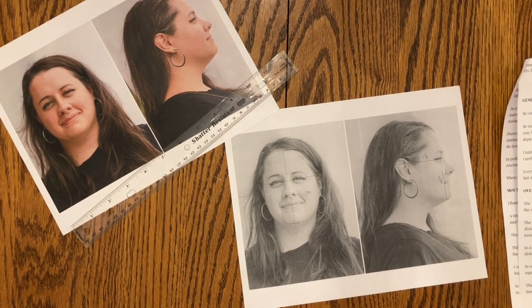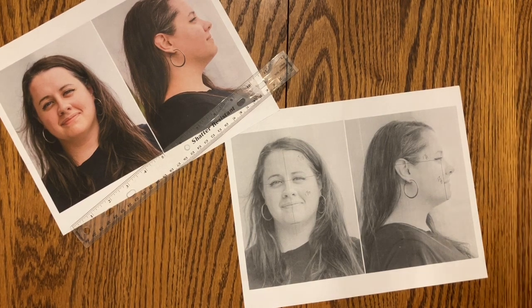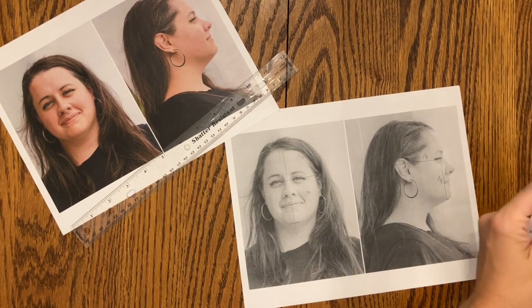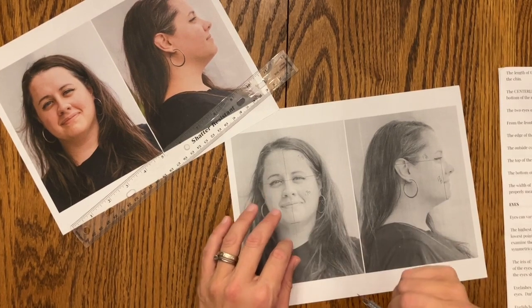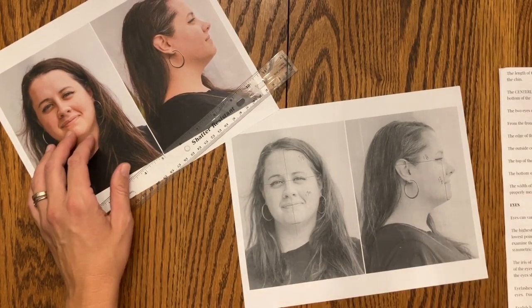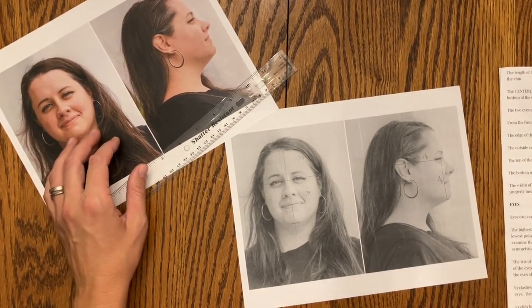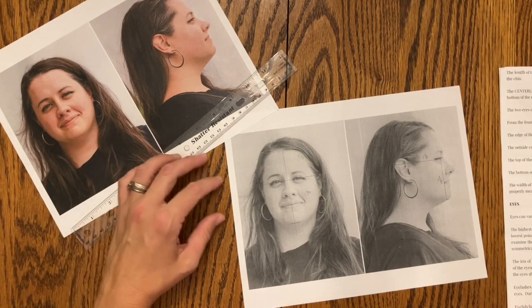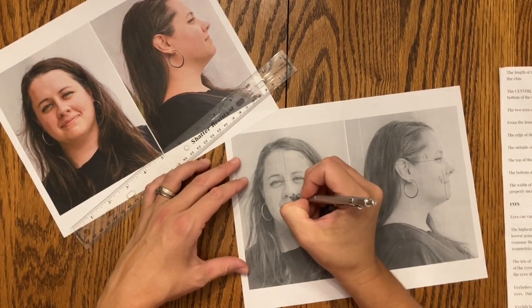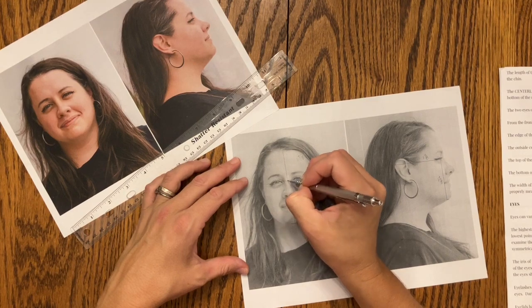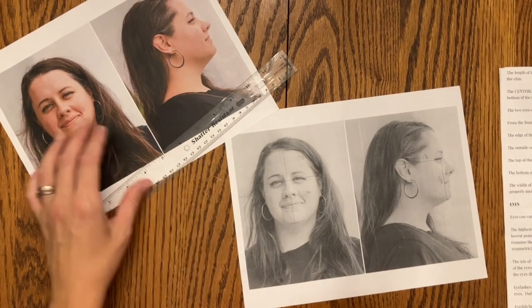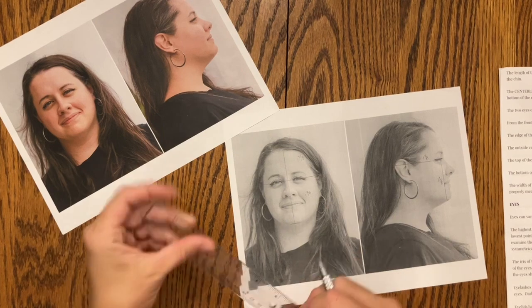The central, we've already talked about the central axis. The length of the nose is usually 1/3 to 1/2 of the distance between the eye level line and the bottom of the chin. Okay, so the length of the nose is going to be from the base of the nose to the eye line.